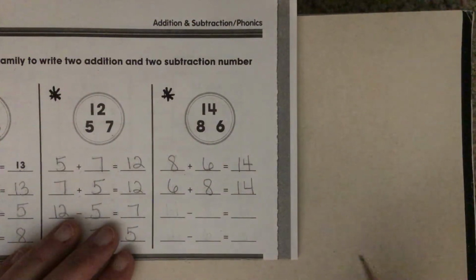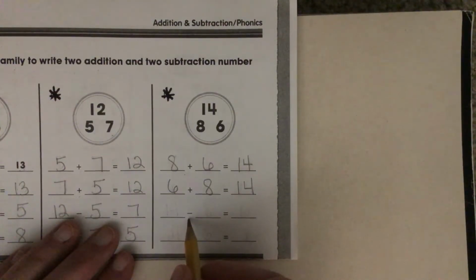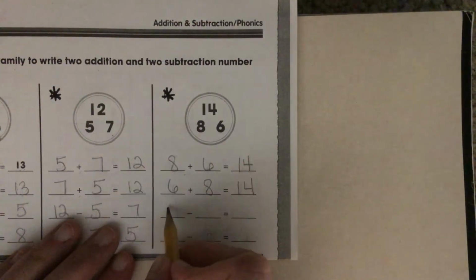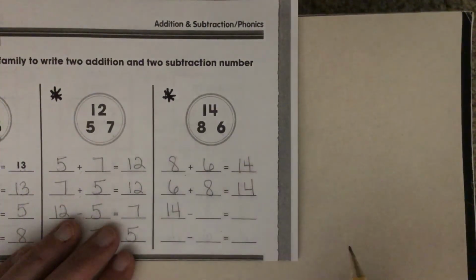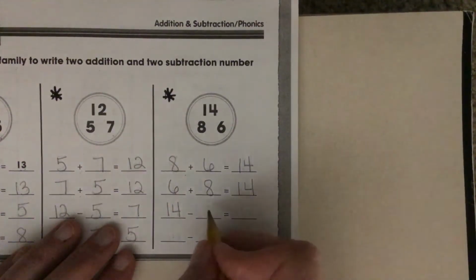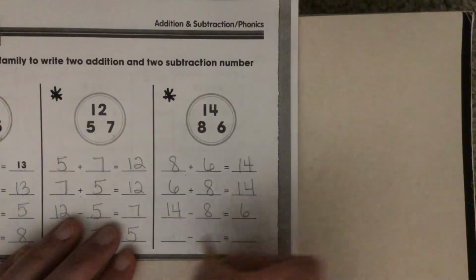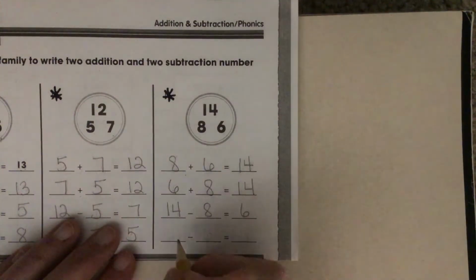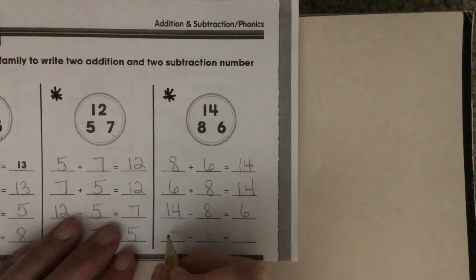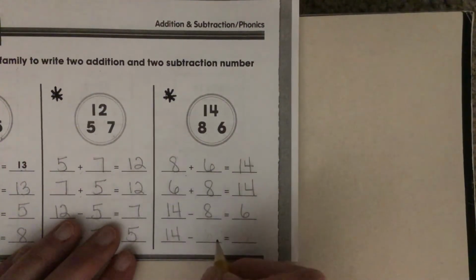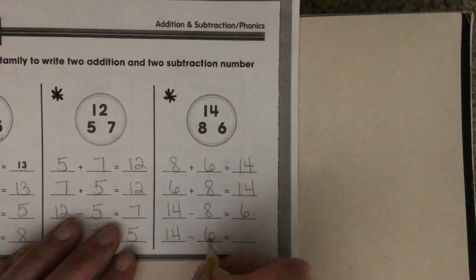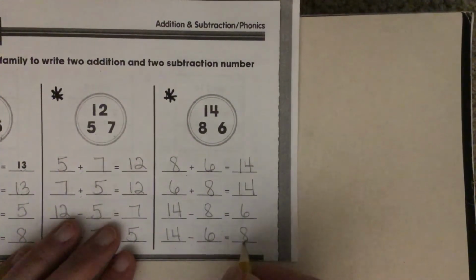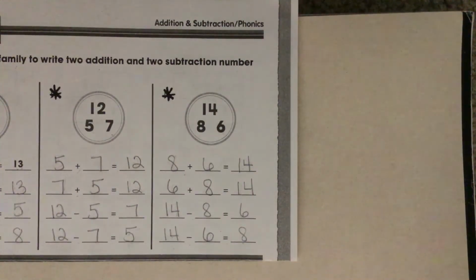Now 2 subtraction sentences. With subtraction, our biggest number goes first. 14. Good job. Then we fill in our 8 and our 6. 14 take away 8 equals 6. And one more subtraction problem. Our biggest number goes first. Then we switch the 8 and the 6 around. So 14 take away 6 equals 8. Super.